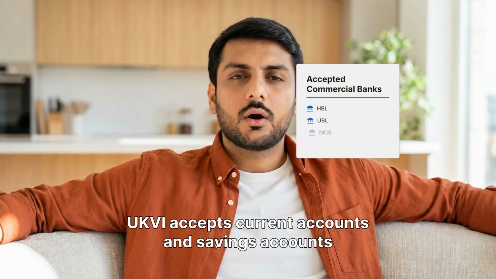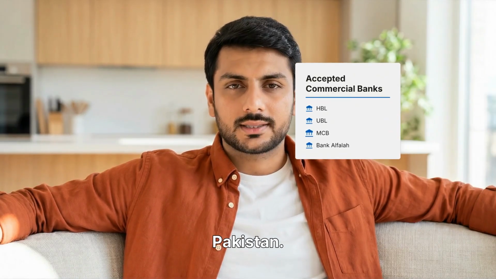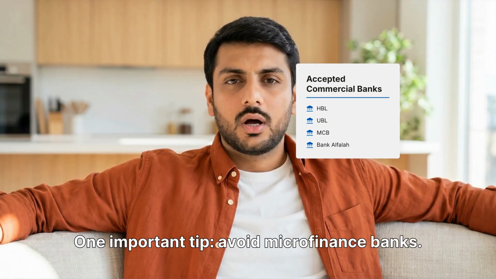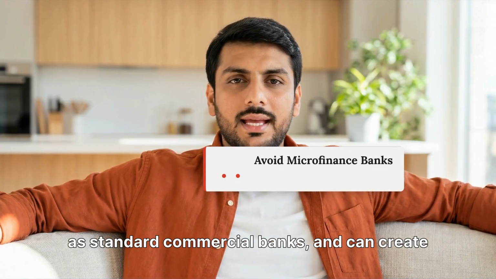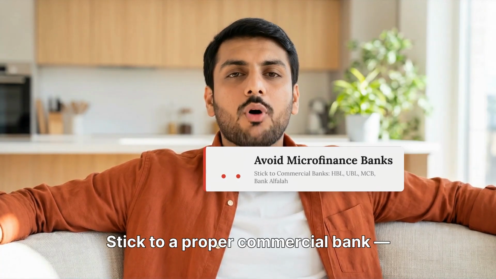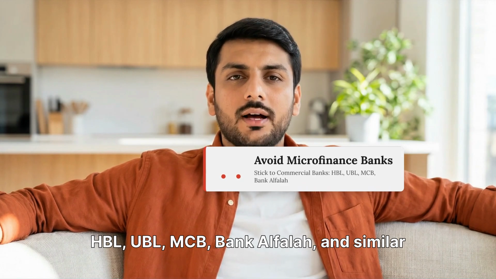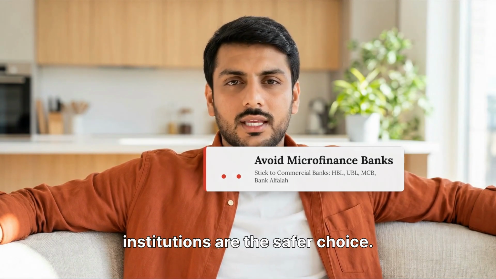UKVI accepts current accounts and savings accounts from any Pakistani commercial bank operating in Pakistan. One important tip: avoid microfinance banks. These are not treated the same way as standard commercial banks and can create doubts for the visa officer. Stick to a proper commercial bank. HBL, UBL, MCB, Bank Al Falah, and similar institutions are the safer choice.